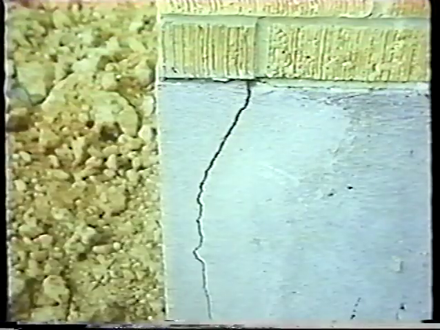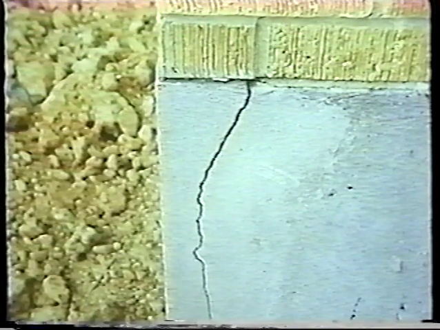Flashing is important at the base of the wall, not only for getting rid of water, but to break bond with a concrete or concrete masonry foundation. The concrete will shrink, and the brick will grow, causing the foundation to crack unless the bond is broken.